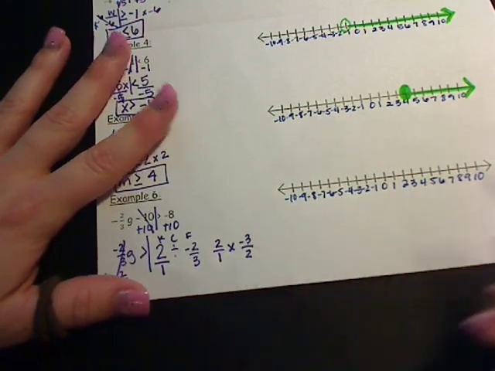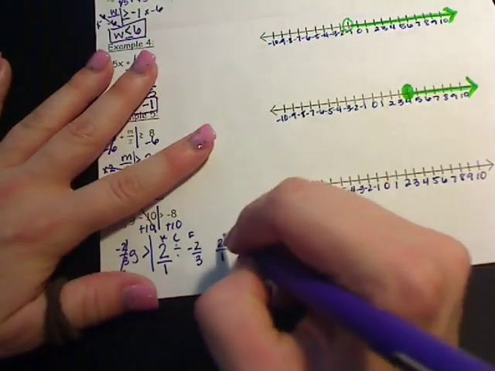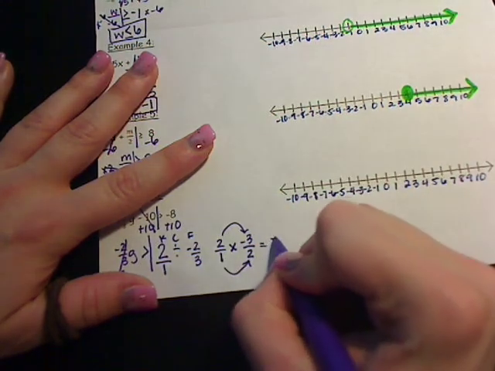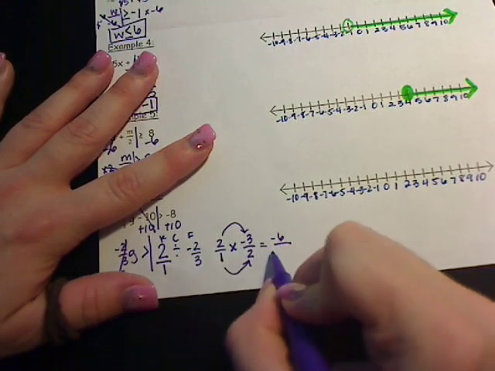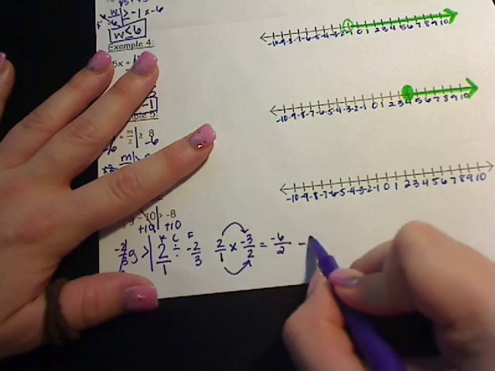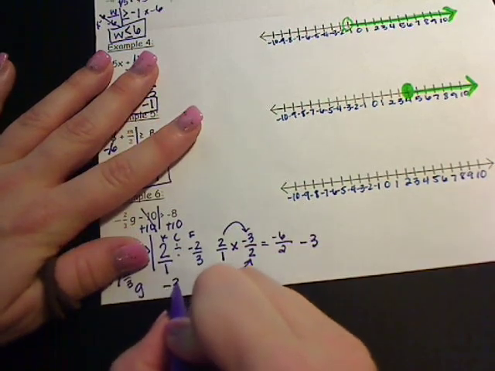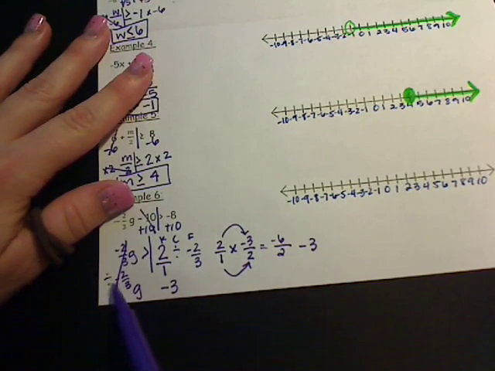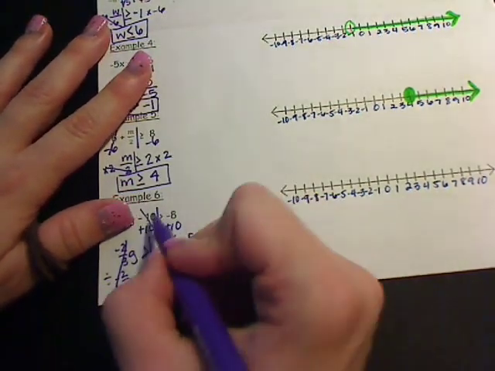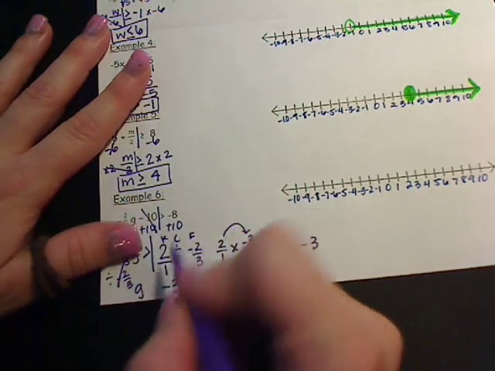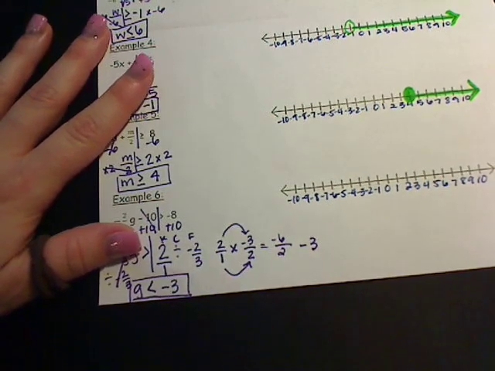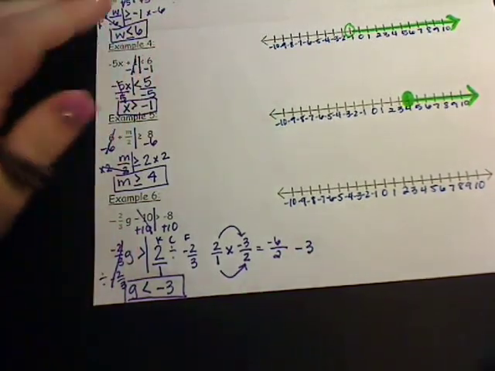It doesn't really matter which number you put the negative with, just so you know. Top times top, bottom times bottom. 2 times -3 is -6, and 1 times 2 is 2. -6 divided by 2 is -3. So I've got a -3. And I did divide by a -2/3. So since I divided by a negative number, I'm going to flip that inequality symbol. So instead of greater than, now it's less than. So I've got g is less than -3.